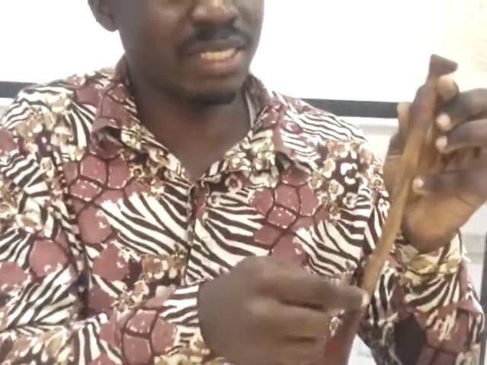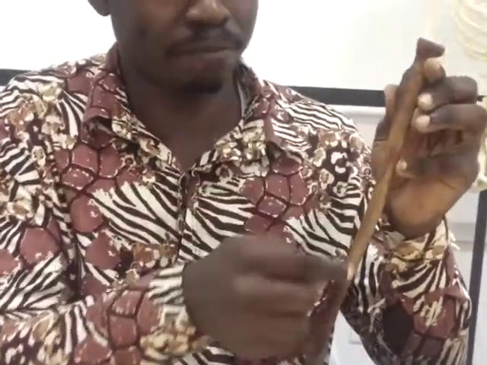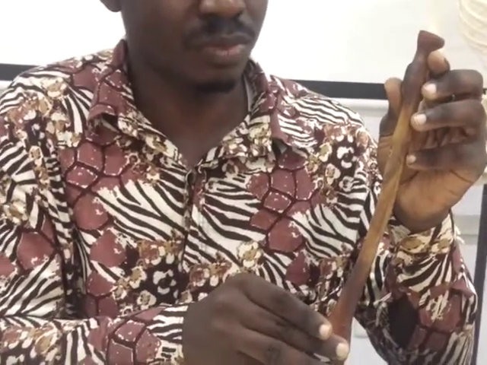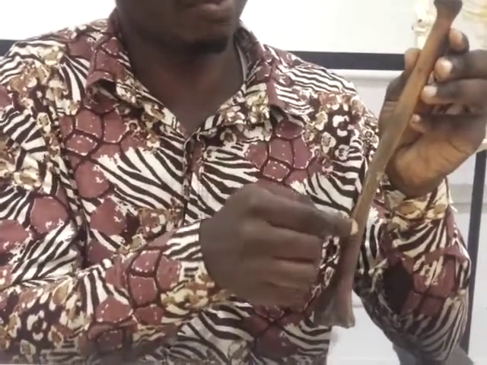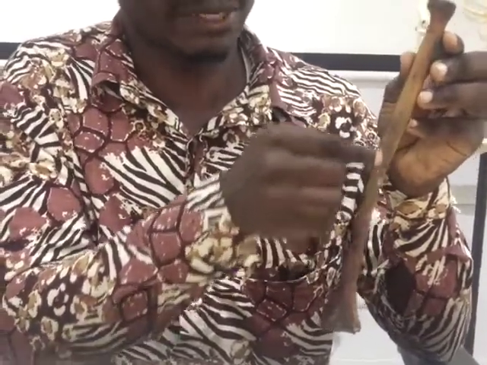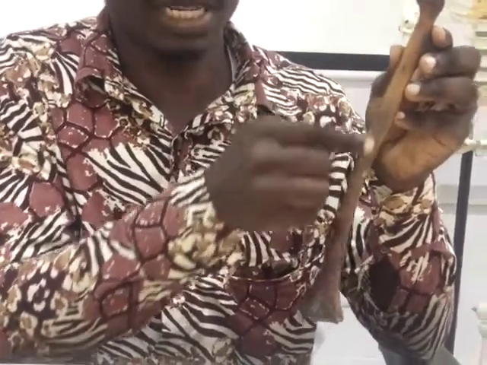Now, when you look at it again, still on the shaft, you can see there's an oblique line, and that is what we call the anterior oblique line, because this is the anterior aspect of the bone. Now, on the posterior aspect of the shaft, you also find the posterior oblique line, because this is the posterior aspect of the bone.